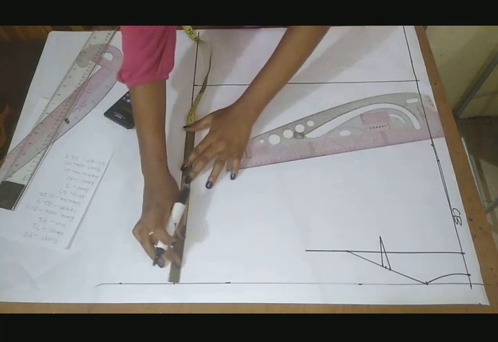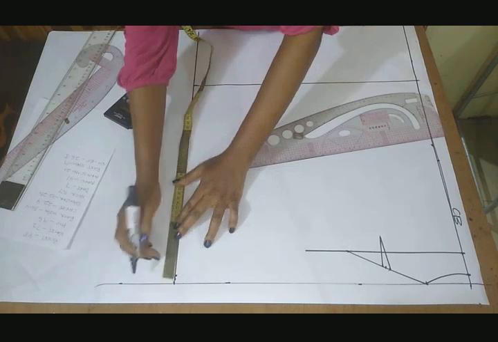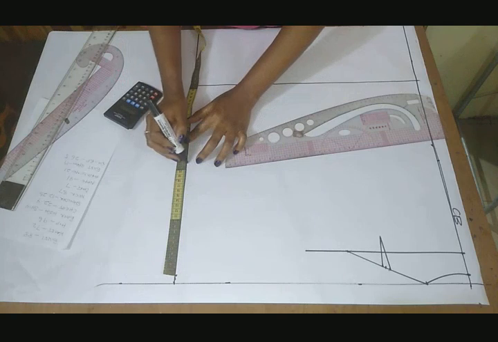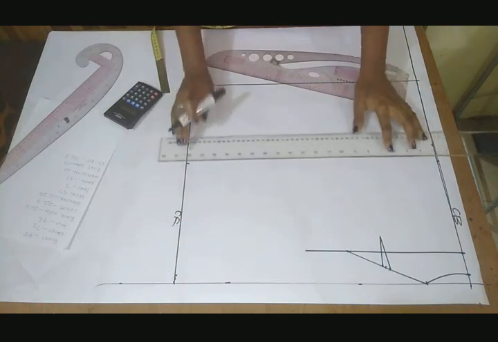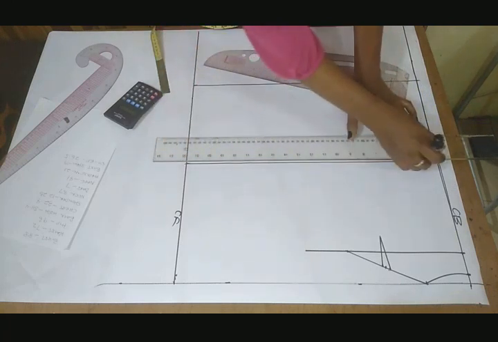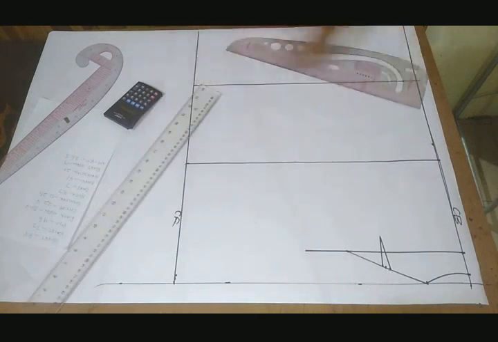Okay, in order to connect it so that my line will be straight, I'll first take the nape, all right, then I'll now take the arm side. So I need to connect. It's very important for the line to be straight. Okay, so like so.